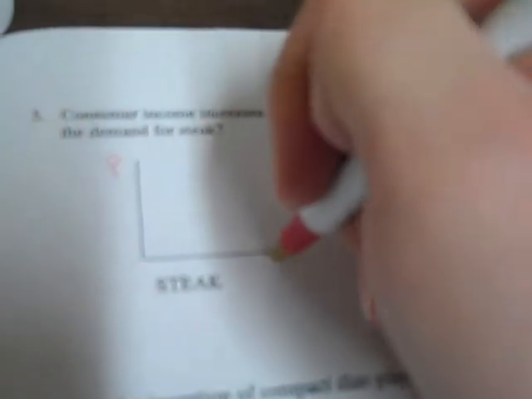And if we look over at the steak graph, again, make sure you put price and quantity on there. We have an original demand curve. If we have more income, steak is a normal good or sometimes considered a luxury good. So if we have more income, we're going to try to buy more steak, and it just tastes better.